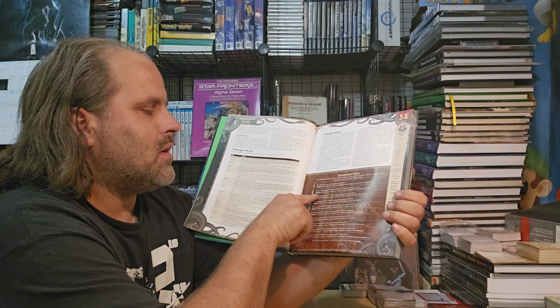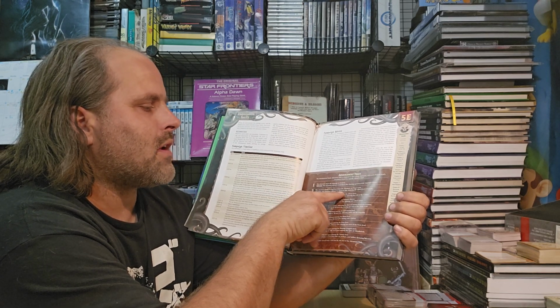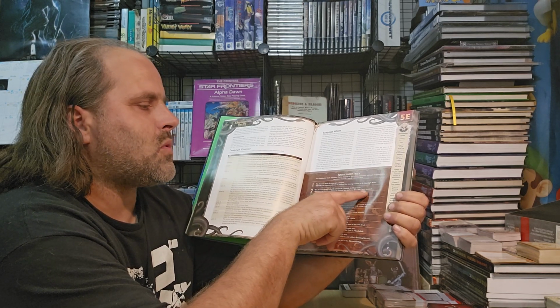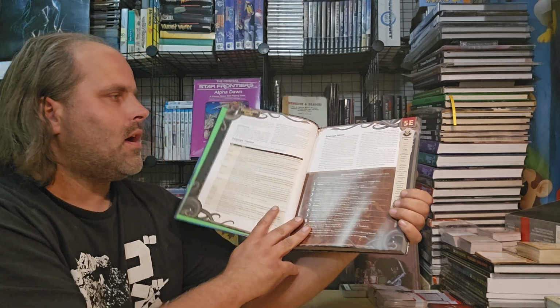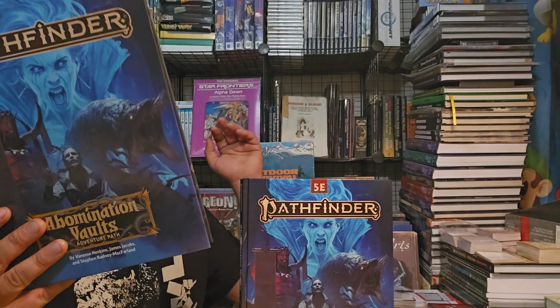Level 2. The characters advance to the 3rd level after defeating the Ghost Queen Morlocks. So there you go. At some point I want to run this adventure for my players in 5th edition, and then get my other players to run through the Pathfinder 2nd edition version when we get around to that.